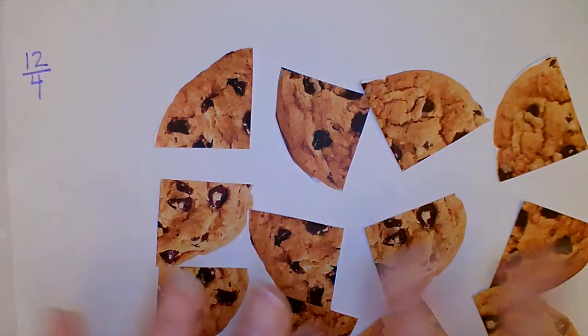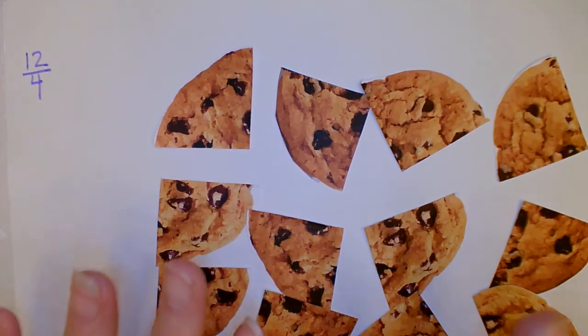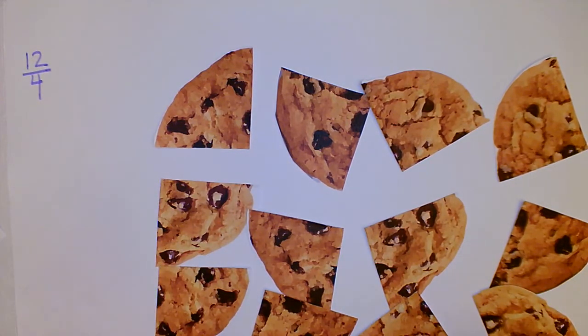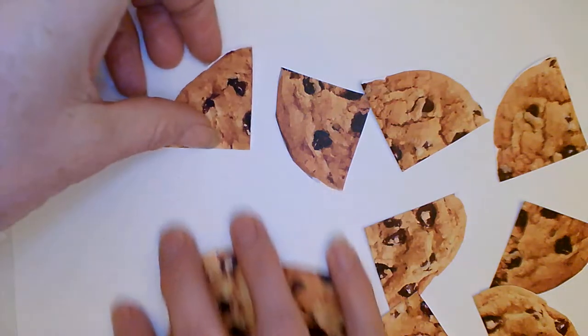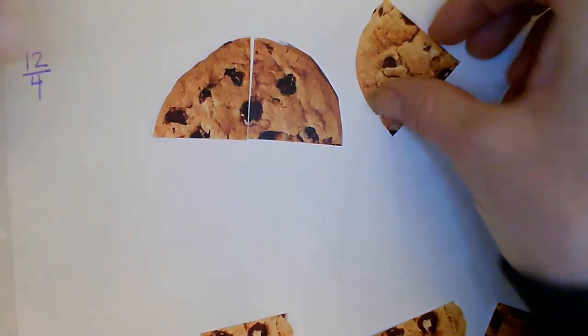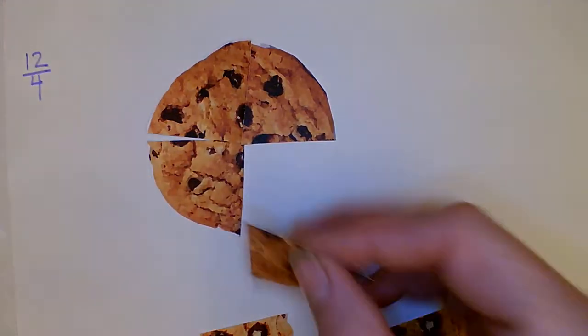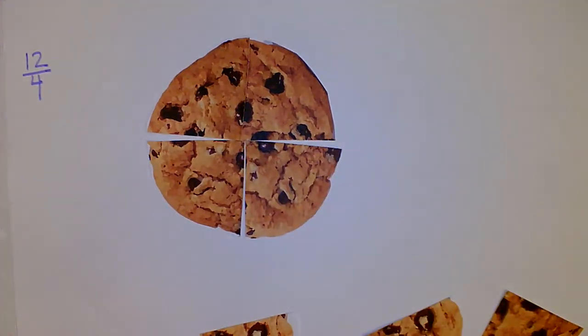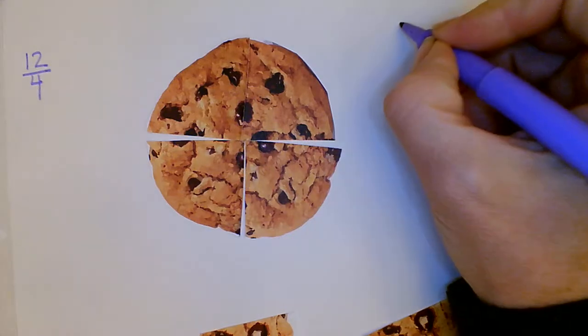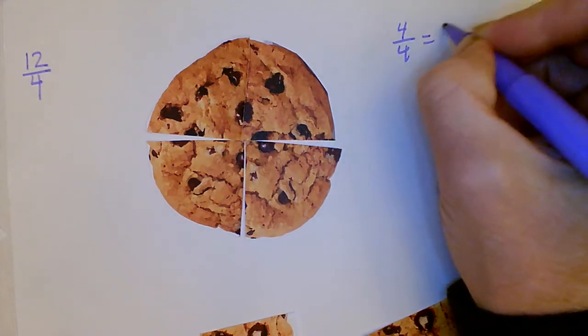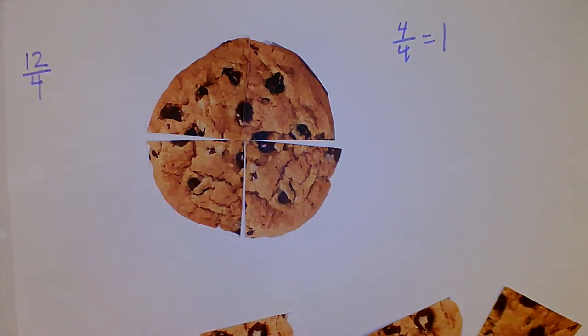So let's model it here. Now we're not going to have a mixed number, we're actually just going to have a whole number. So let's take these and start doing it. If I take the first 4 fourths, it makes one whole cookie. And do you know why that is? It's because something I know is that 4 fourths is equal to 1 whole. So you can see that 4 fourths equals 1 whole cookie.